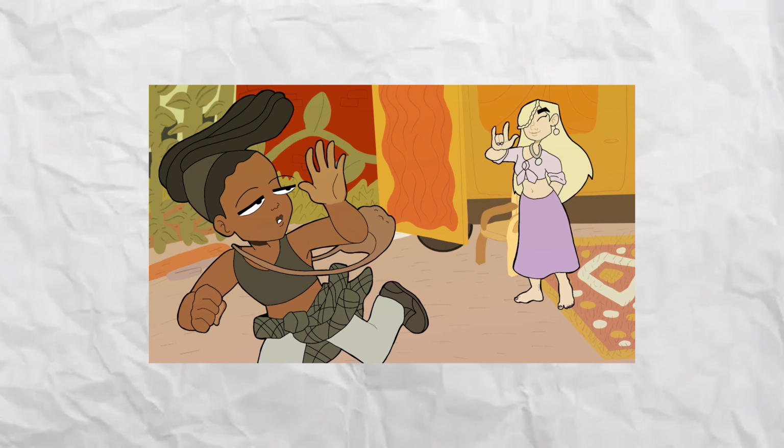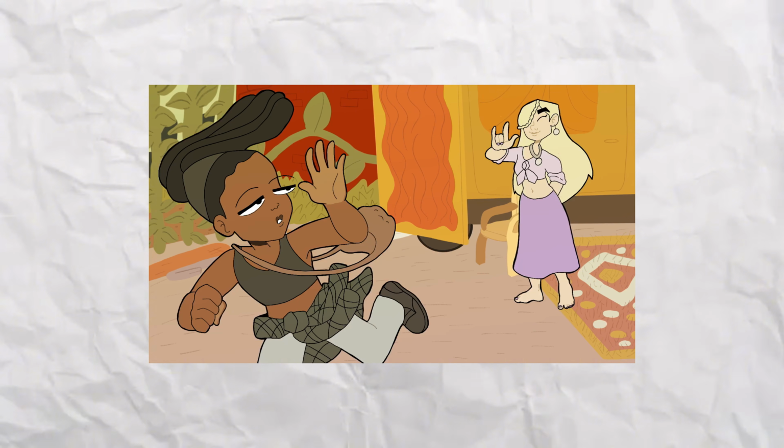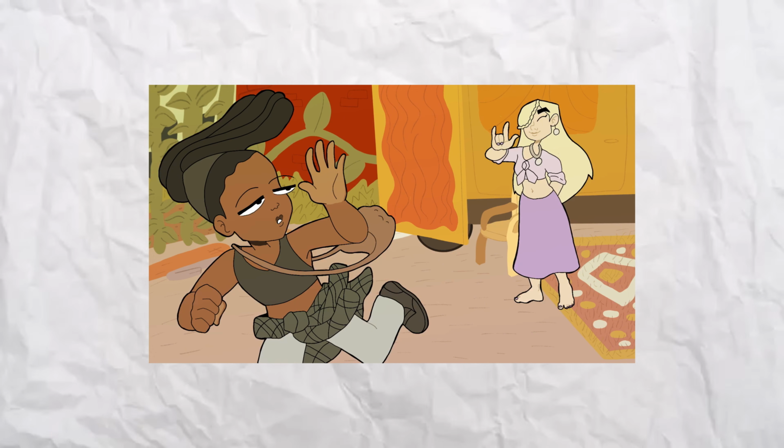Low-key though, I think they're both in the wrong. Like, Gioni should have known that if someone is giving you a weapon, you're probably gonna be fighting, and Hippie Girl should have just disclosed that she was fighting.